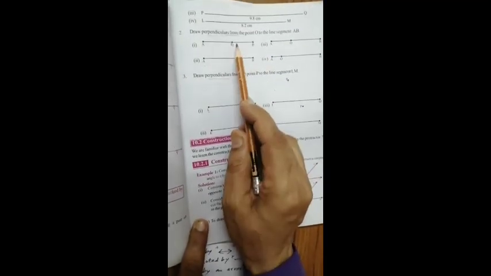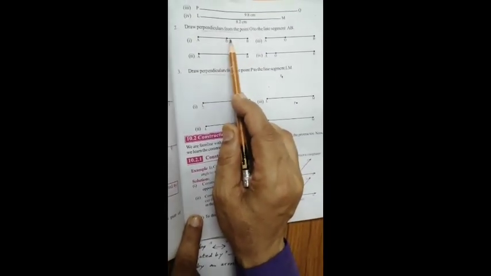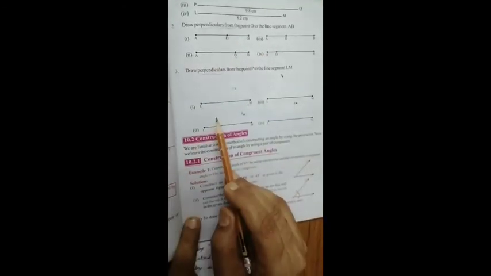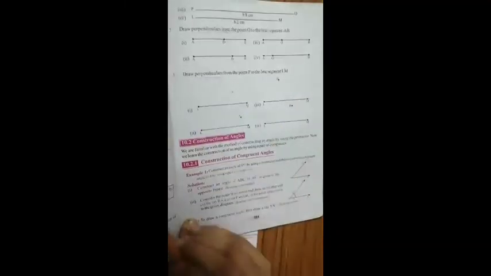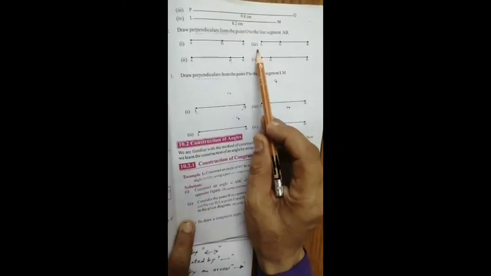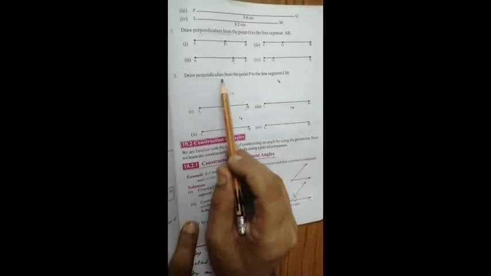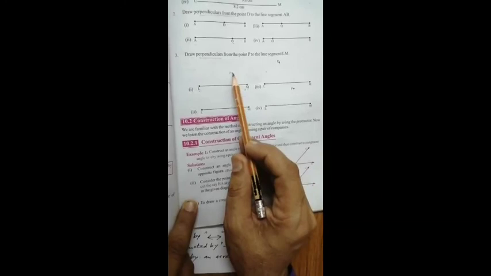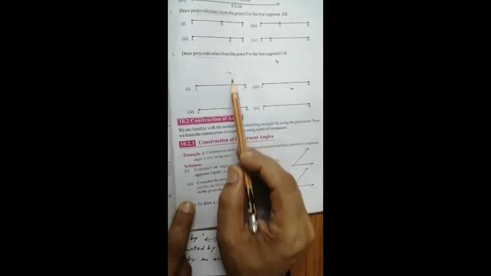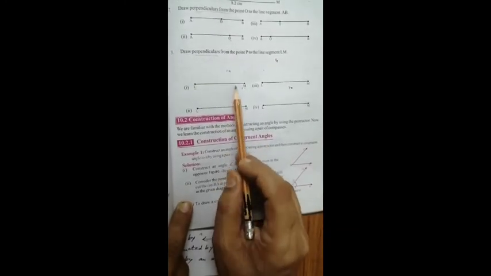And now to draw the perpendicular on the point. This point is given on the line. We will take this point as center and draw the perpendicular on this point at center O. I have done it. The rest of the 3 parts, second, third and fourth, are homework. And the third video is to draw the perpendicular from a point that is out of the line. This will be considered as center, and draw the perpendicular as I have done.